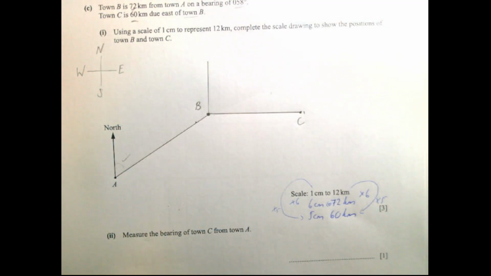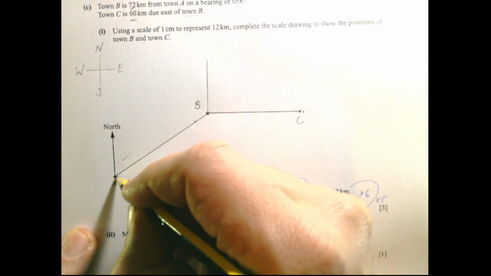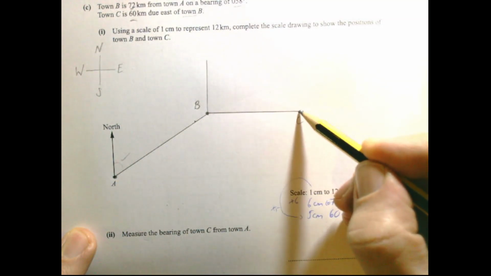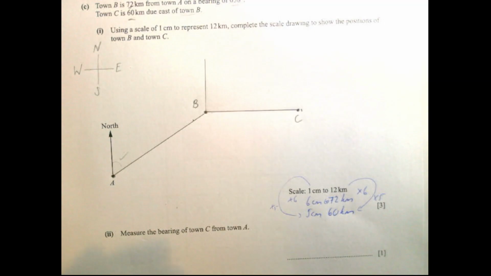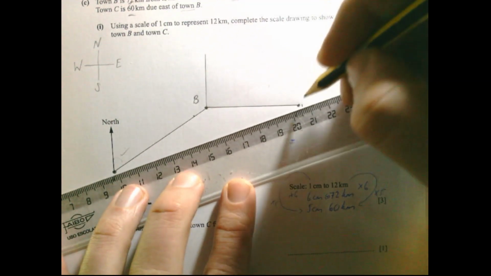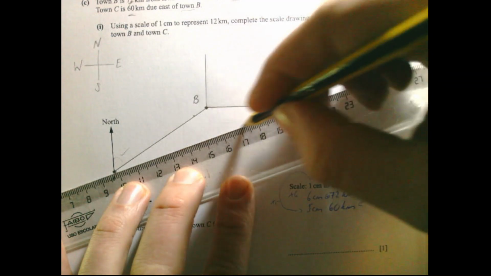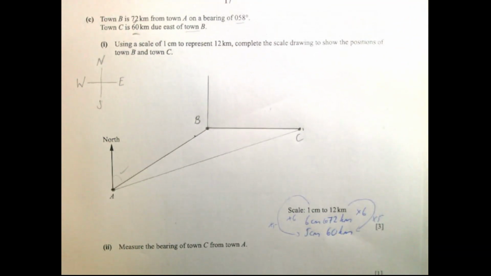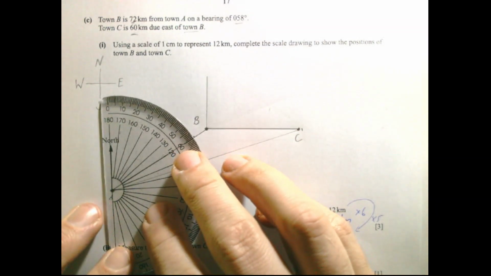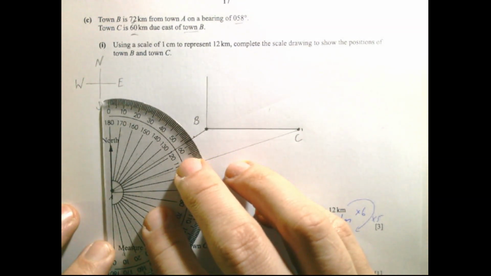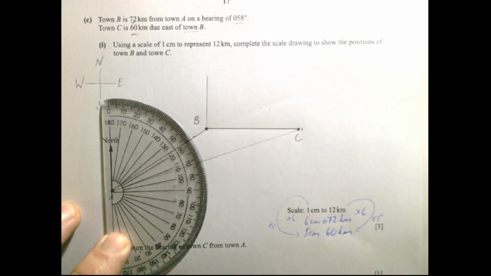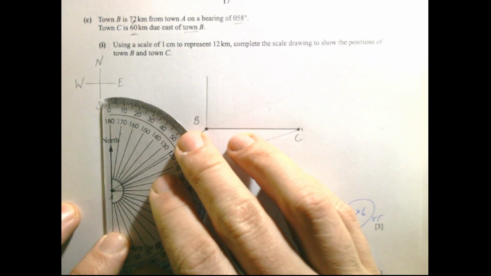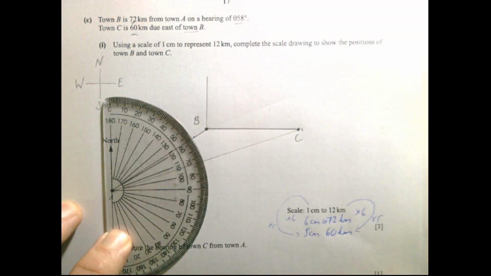Last thing it says, measure the bearing of town C from town A. So it means we're at town A, we need to measure the bearing to town C. So to help us do that, we're going to connect A and C. And now when we measure a bearing, okay, put the middle of the protractor on the sketch at A because we're measuring from town A. Make sure we have it exactly 0 at the top.